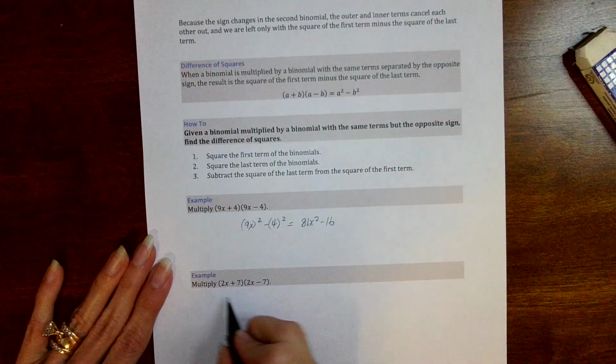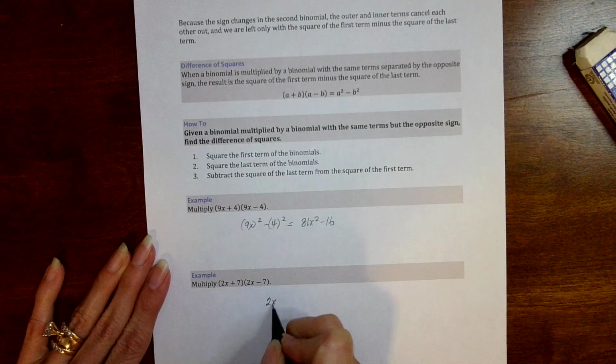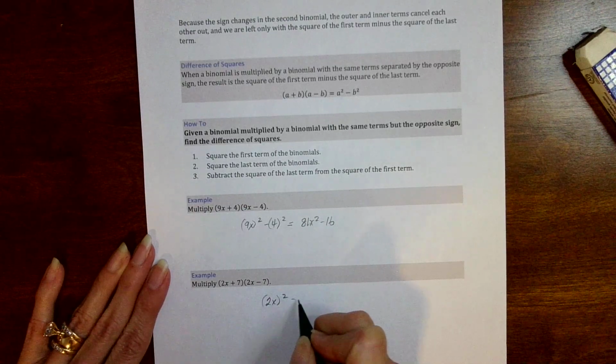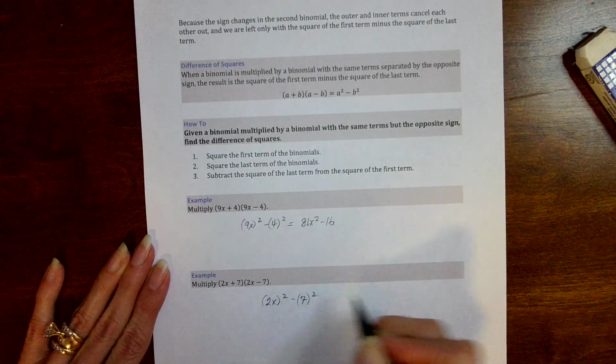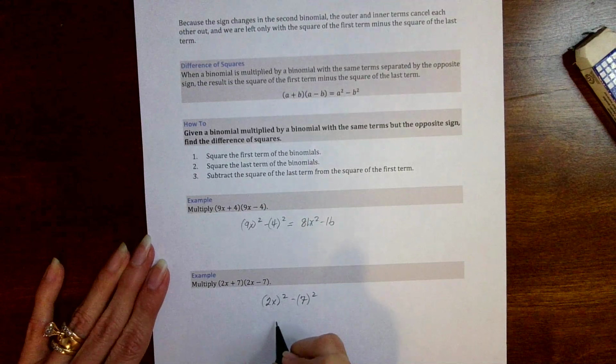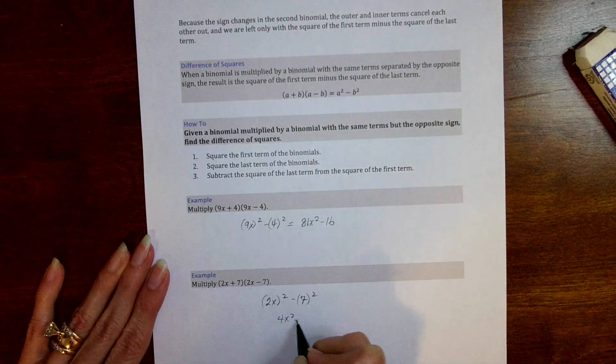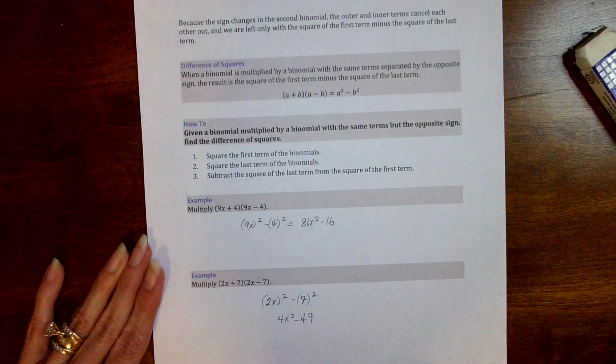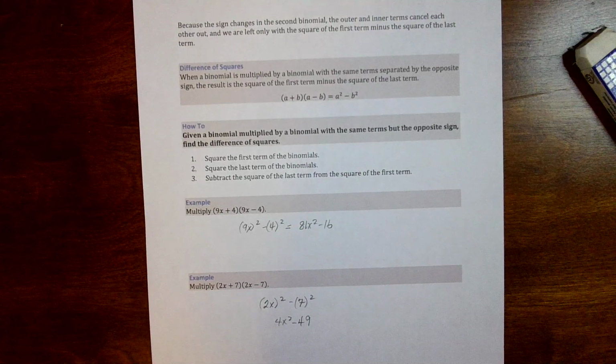And then my last one, this is a difference of squares, so I can write this as 2x quantity squared minus 7 squared, and this gives me 4x squared minus 49. And that's it for this section.